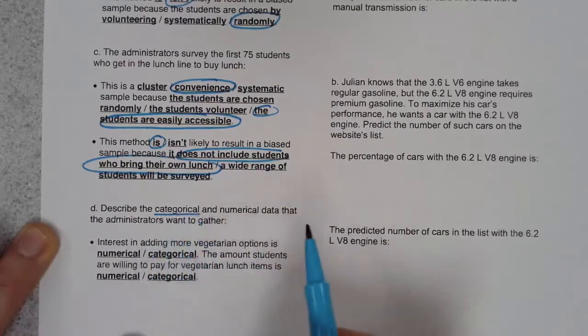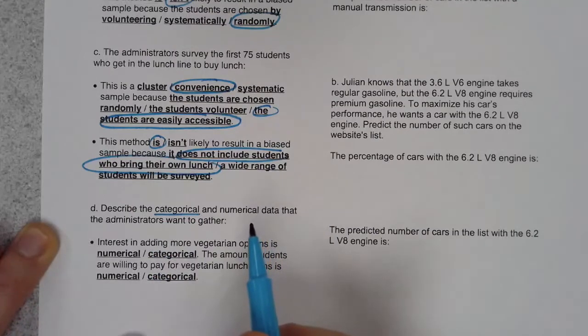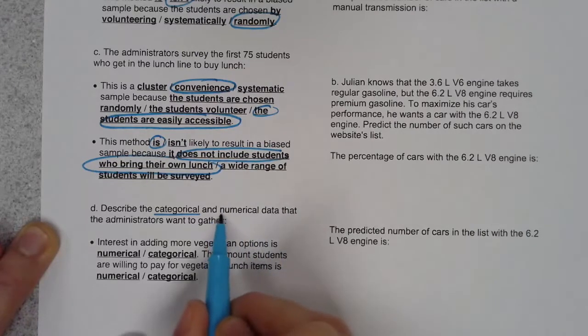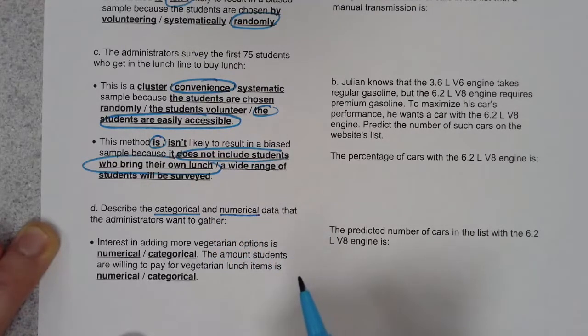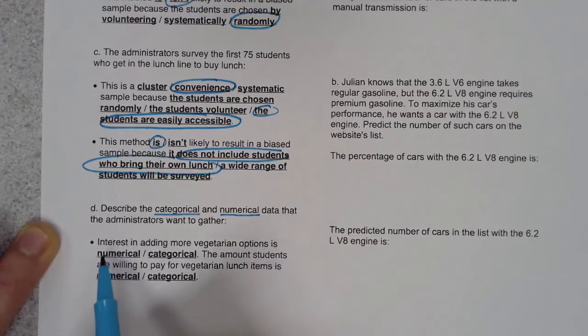Categorical data is when the data is broken up into, usually we say words, but categories. So the answers are groups or categories. Numerical data is data where the answers to the questions are numbers, so they're values. If you were asking the students who were interested in adding more vegetarian options what kind of options they would like, that would be categorical data because their answers would either be yes or no, or their answers would be what types of foods they would want to see on the menu.